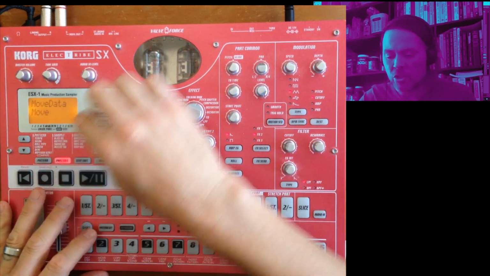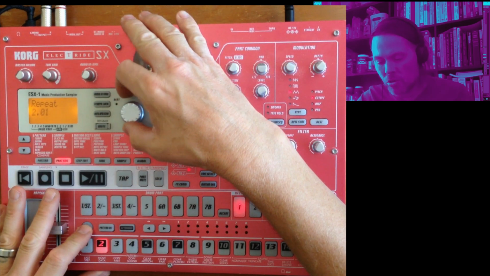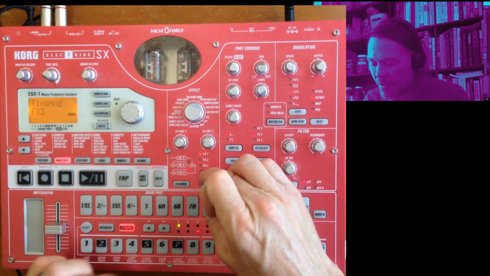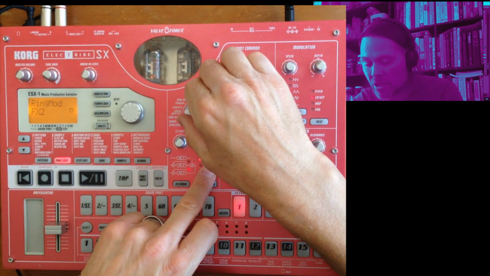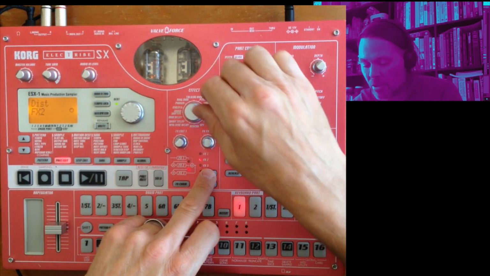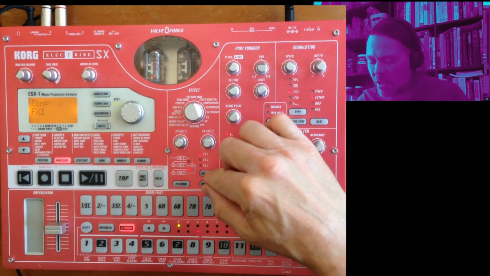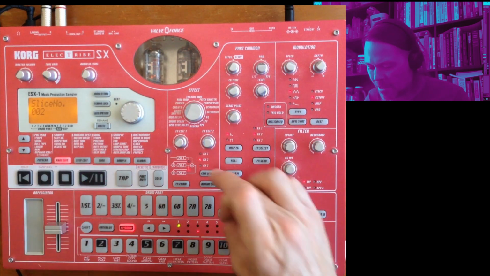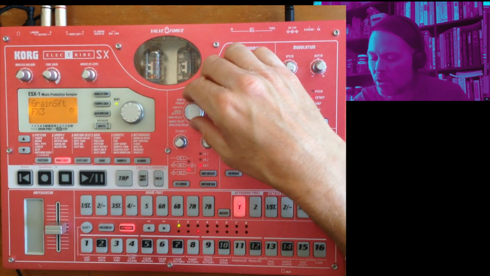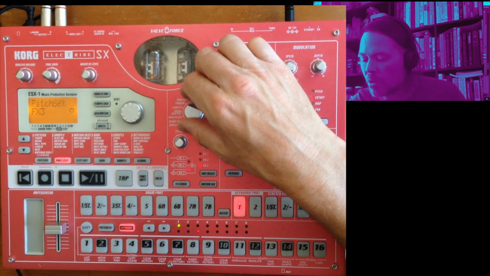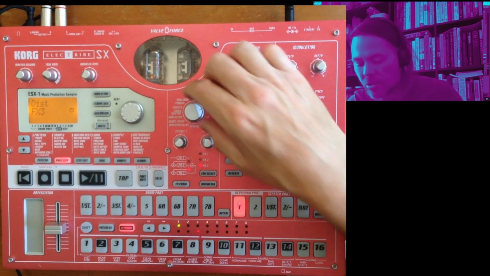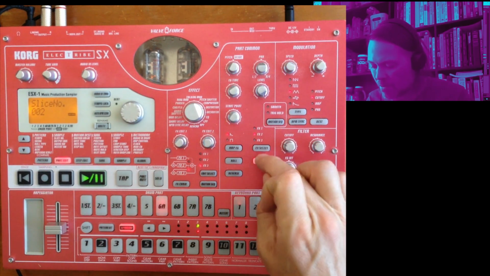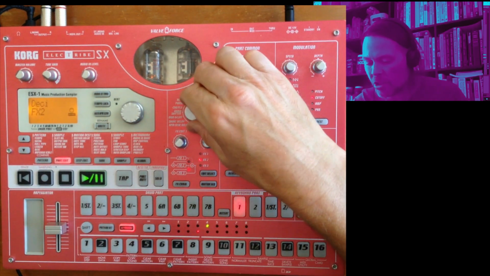Let's repeat 2 bars. Let's get rid of this ring modulation crap. Let's, yeah. Let's put some distortion. Let's put distortion here.